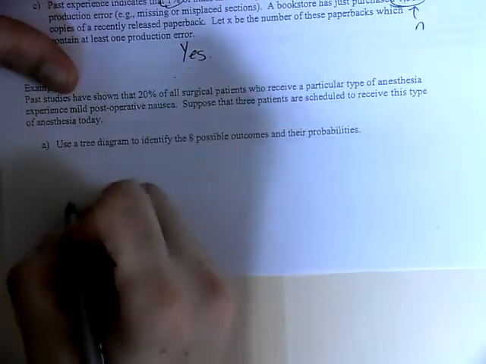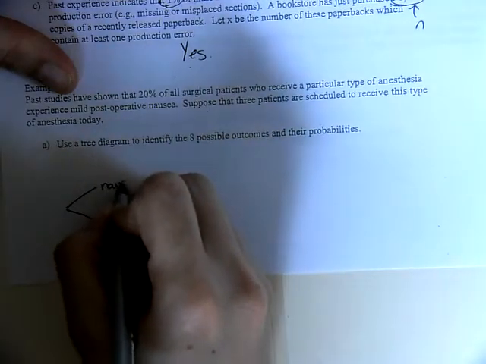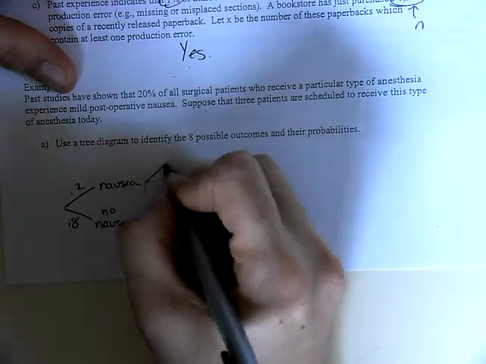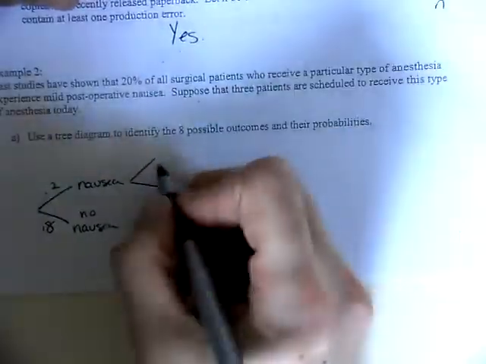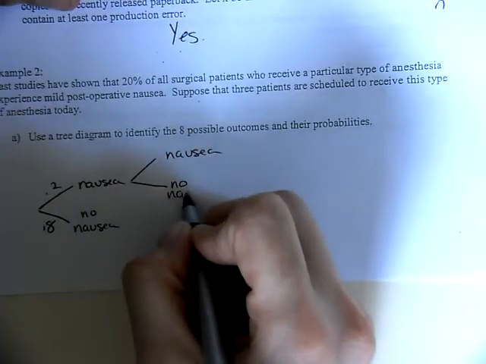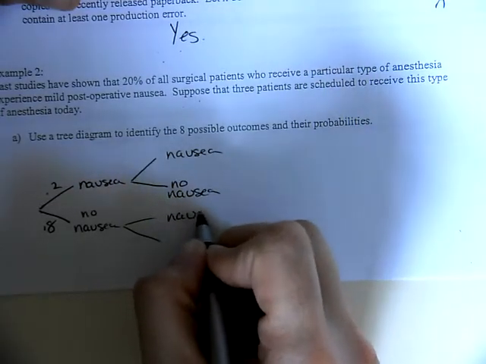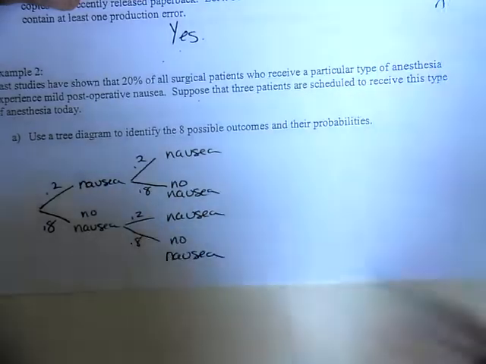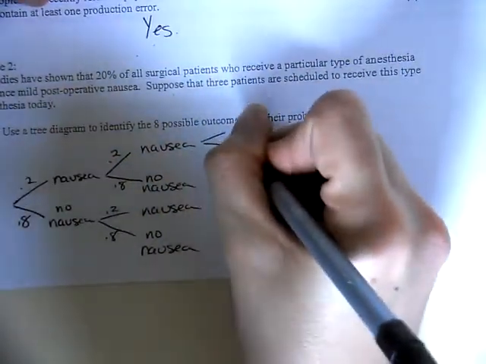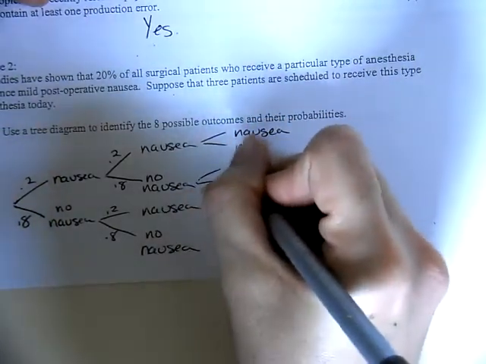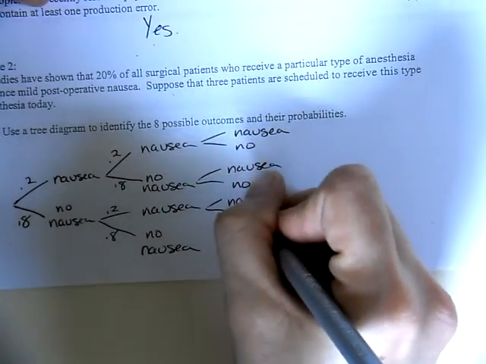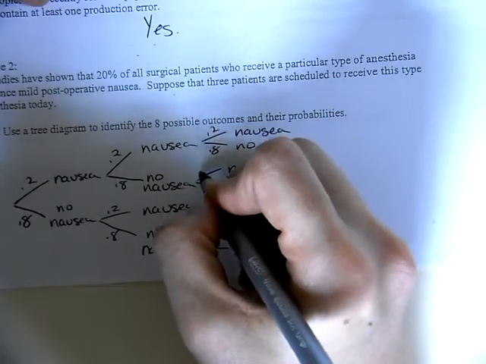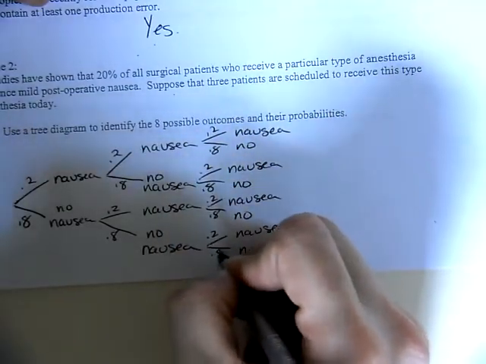So what we would normally do in Chapter 6 is we'd have patient number 1, nausea, no nausea. That'd be 0.2, 0.8. Then from there we'd have patient 2, nausea, no nausea. So again, 0.2, 0.8, 0.2, 0.8. And then we'd have a third outcome. Nausea, no. Nausea, no. Nausea, no. Nausea, no. So 0.2, 0.8, 0.2, 0.8, 0.2, 0.8, 0.2, 0.8.